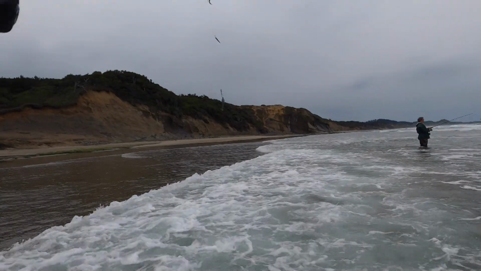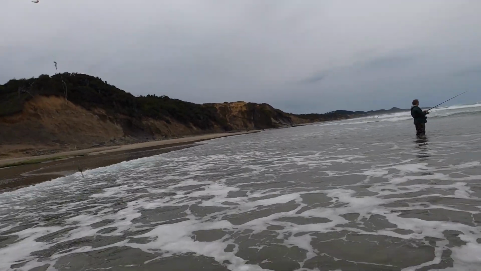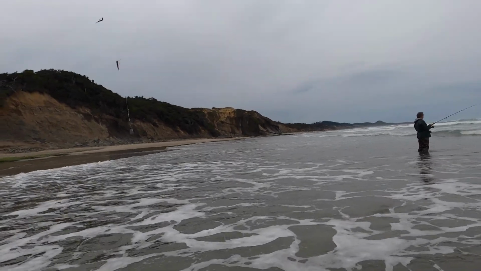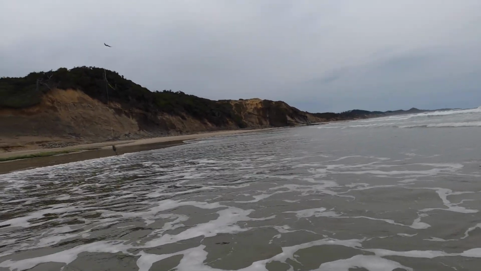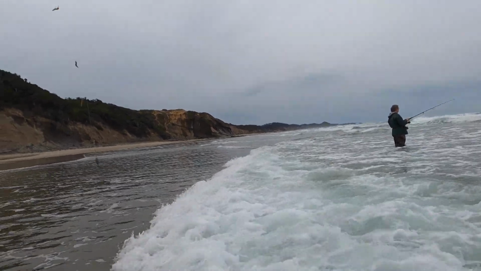Okay, so I've been here about 20 minutes now, got in about 4 or 5 casts, had bites on 3 of them, but again, they're all tiny little bites, so pretty sure they were silvers, but nothing on the last 2 casts. So I'm gonna head a little more south.